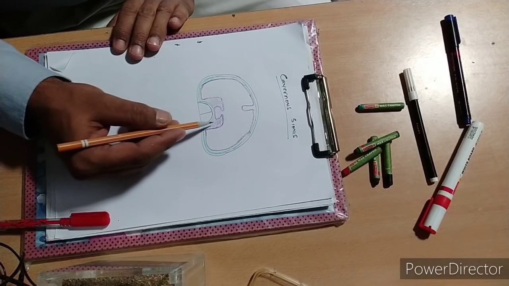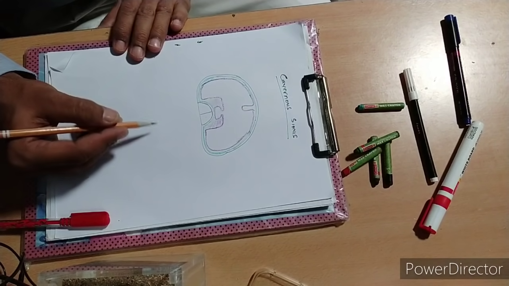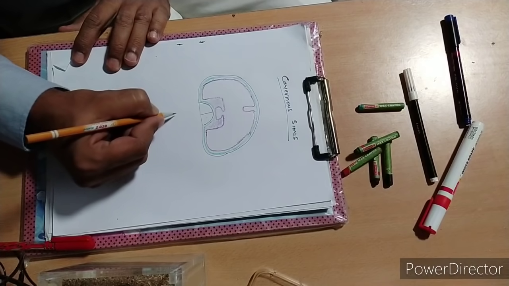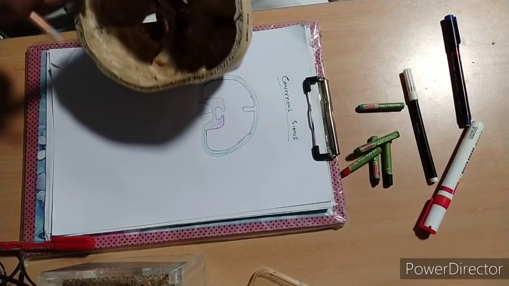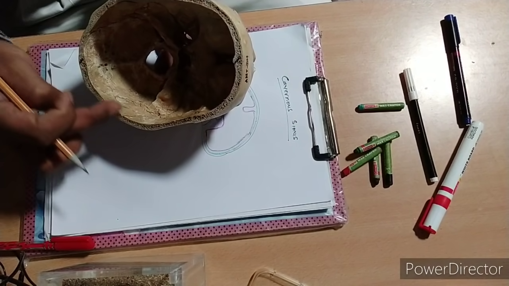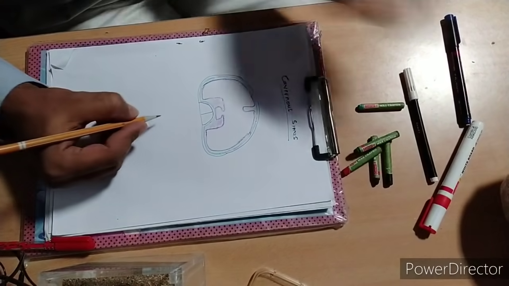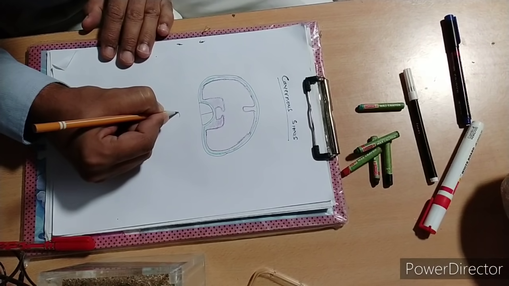What is the measurement of the sinus? Let me draw another diagram, a whole view. This is a cross section. Suppose this is the cranial cavity.